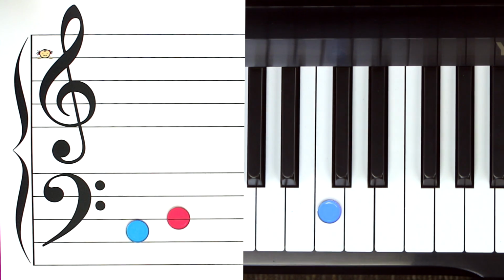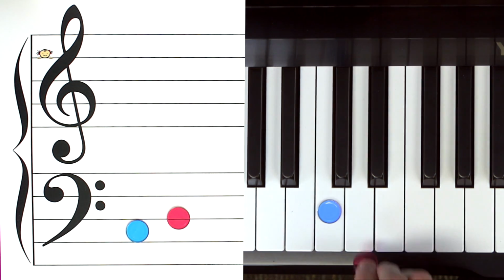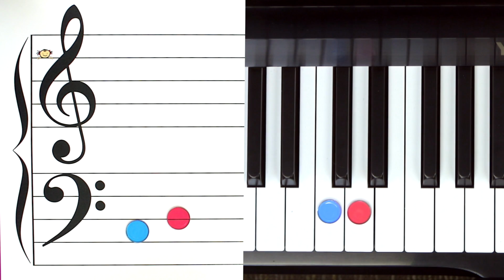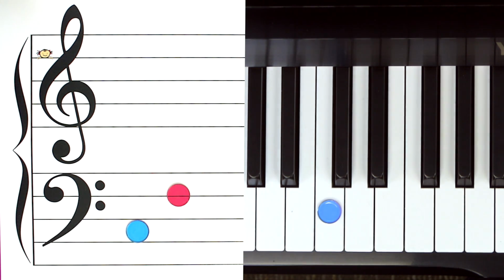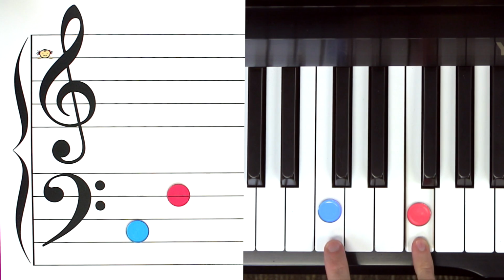Name the interval. If you said second, you're correct. Now point on your piano. Here's the answer. What interval is this? If you said fourth, you're correct. Now point on your piano. If you're pointing here, you're correct. C to F is a fourth.